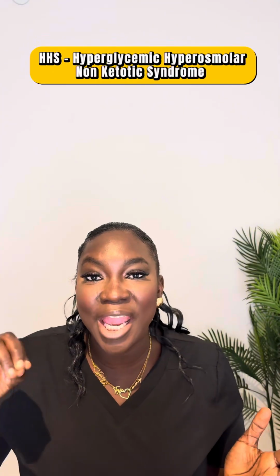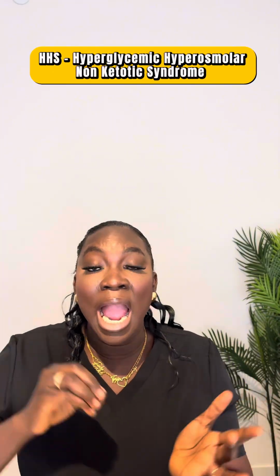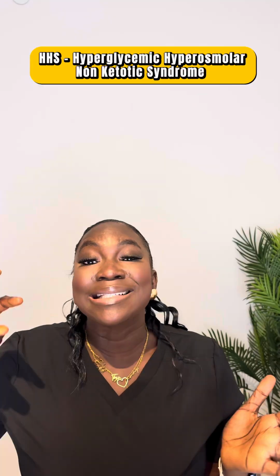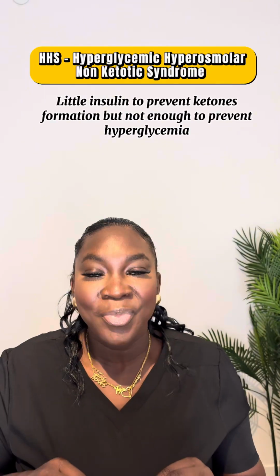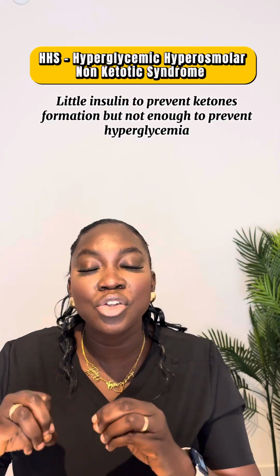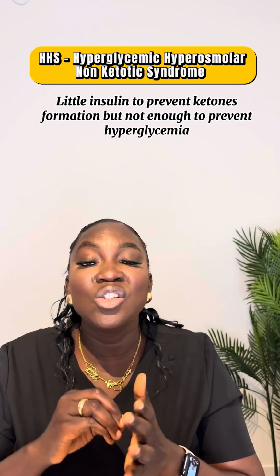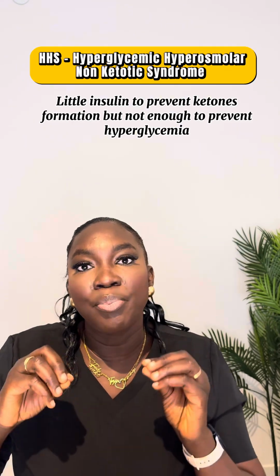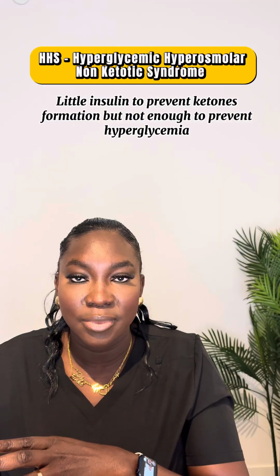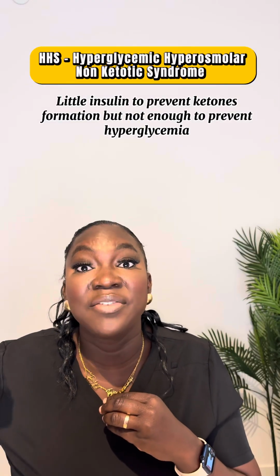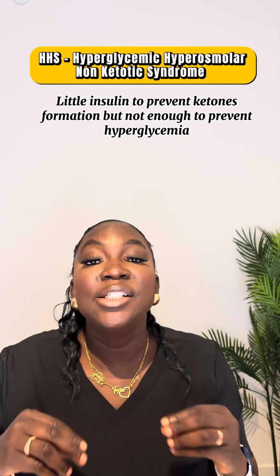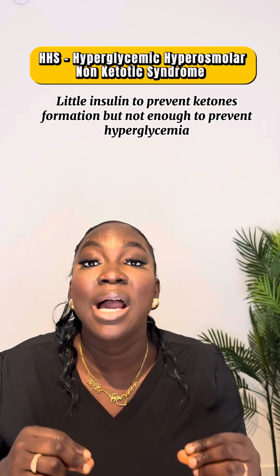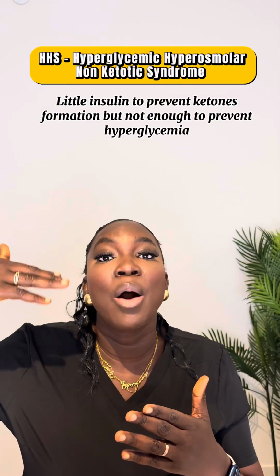Okay, now let's go to HHS, which is also HHNS, hyperglycemic hyperosmolar non-ketotic syndrome. Now in HHS, there is little insulin to prevent ketone production, but the insulin is not enough to shift blood sugar into the cell. And this leads to hyperglycemia, severe hyperglycemia. And HHS is common in type 2 diabetes and in the older population.